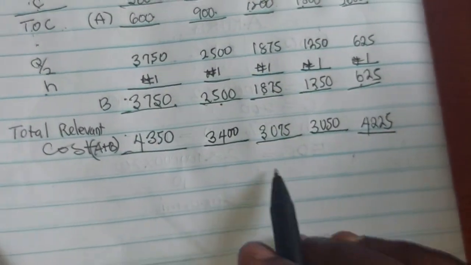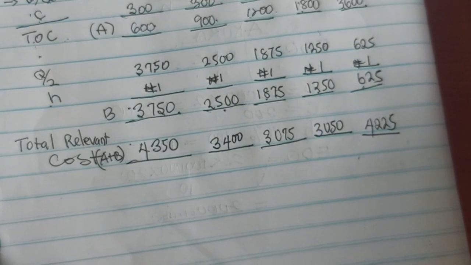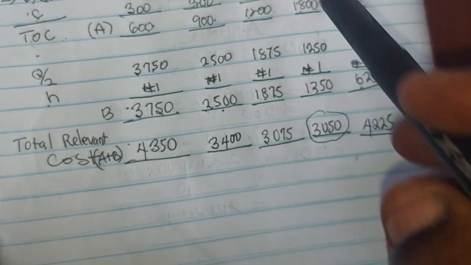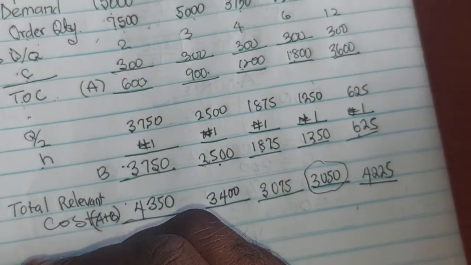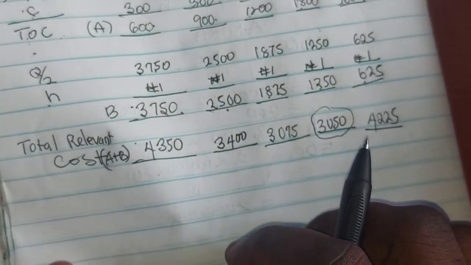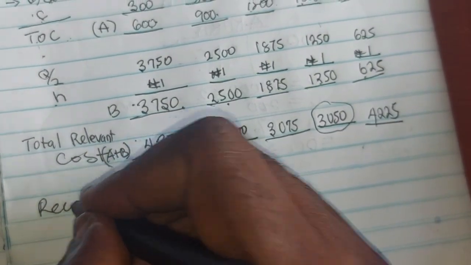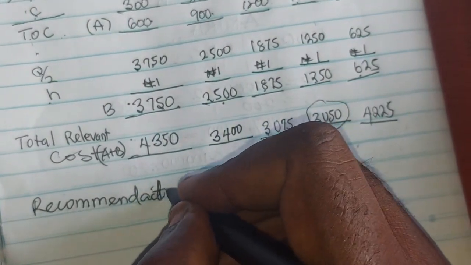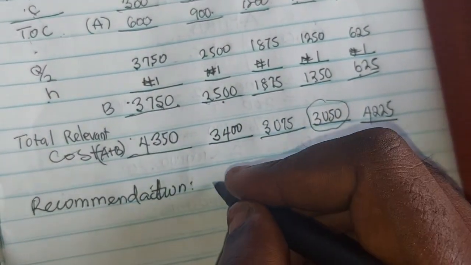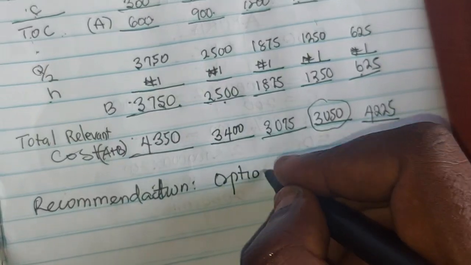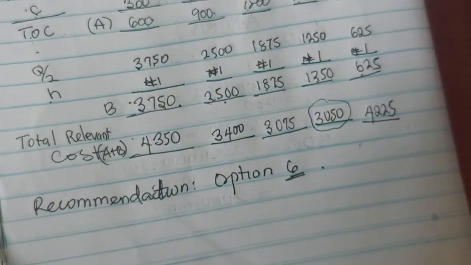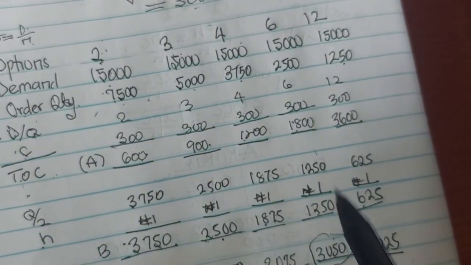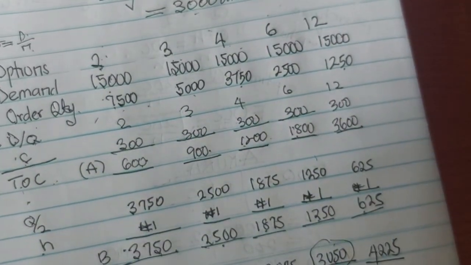Now, from here, which one is better? What is the minimum cost? The minimum here is this trial. So, recommendation. You now write the recommendation. That is option 6. So we should go for option 6, which is the minimum. That gives the minimum relevant cost.